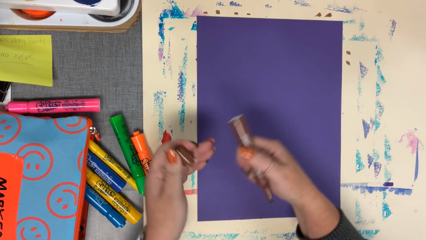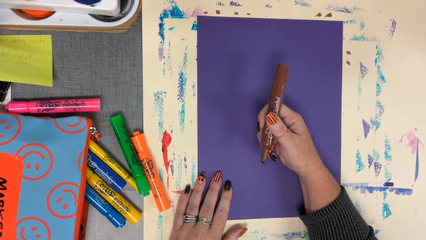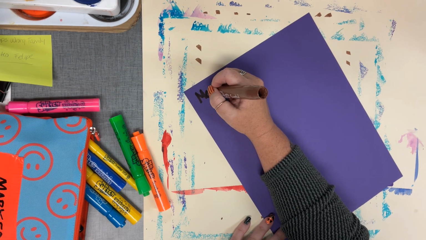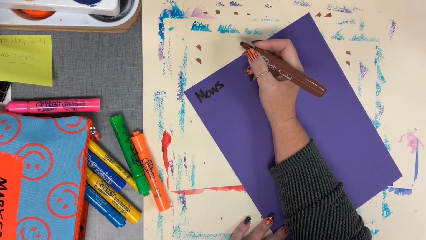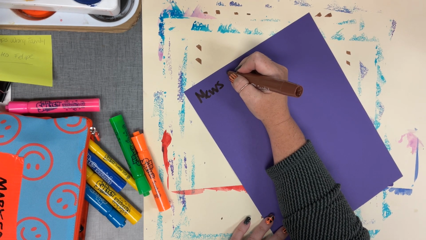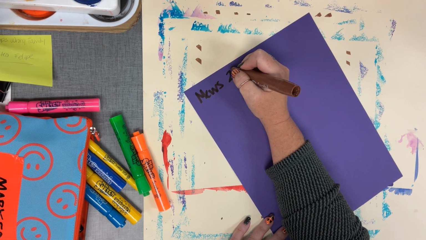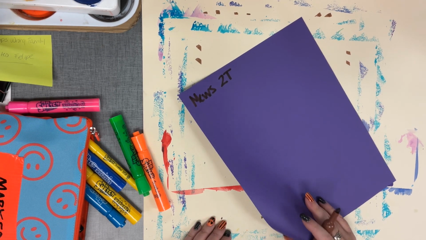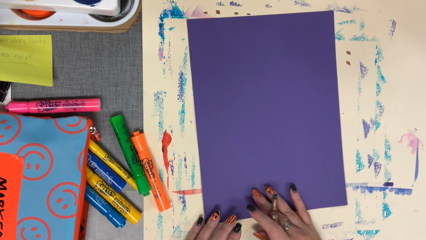All right, first things first, we're going to take our brown Mr. Sketch marker and write our name and class code in the corner. Your name and your class code in the corner. Remember, your class code is 2T. Then flip your paper over.